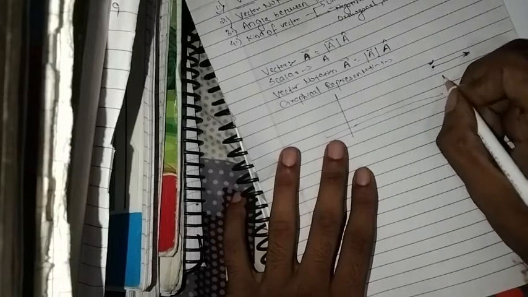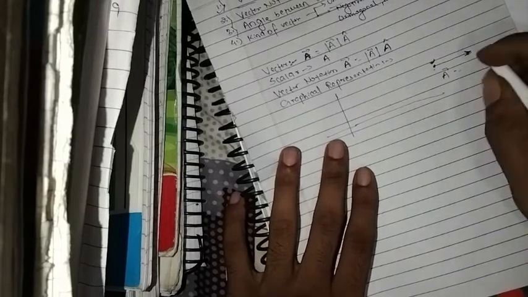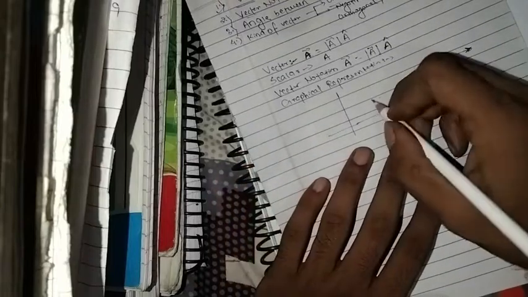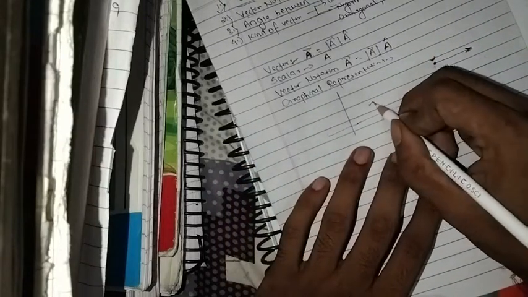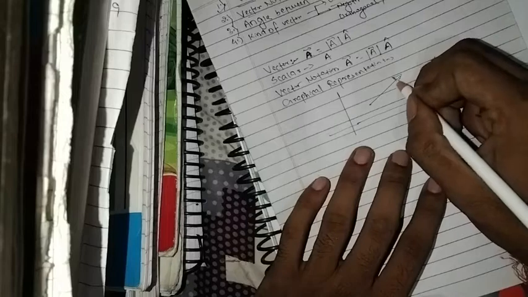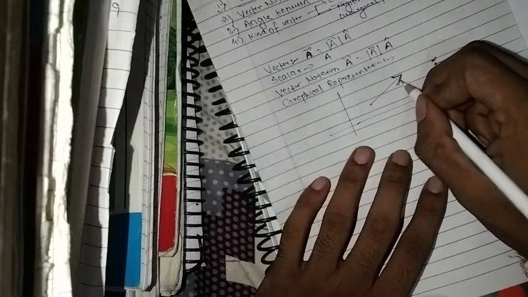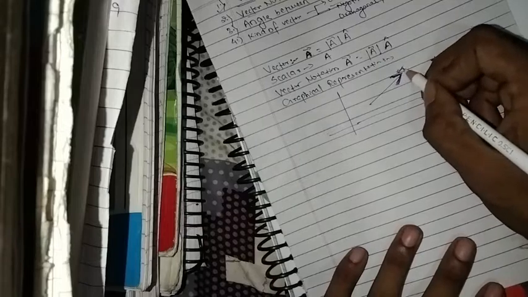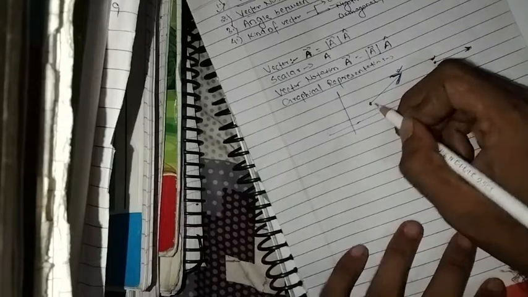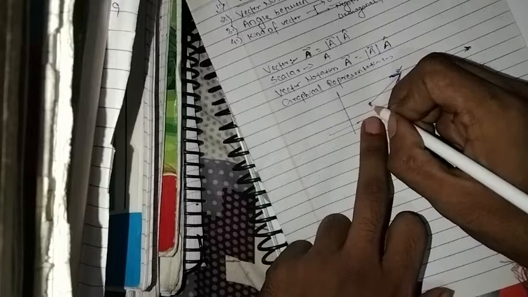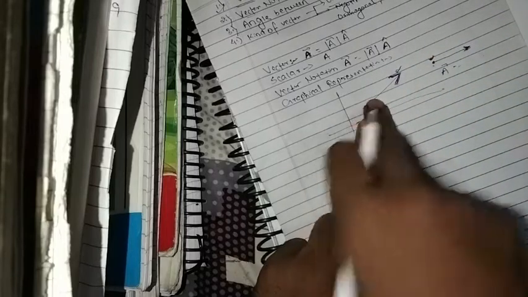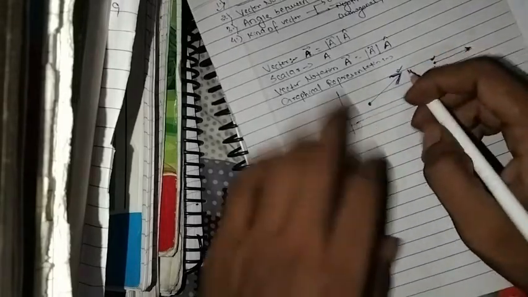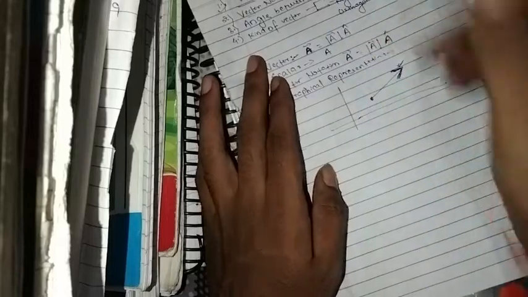Just imagine vector A. However it is represented, where the arrow points is its head part, and where it originates is its tail part. That is the graphical representation.